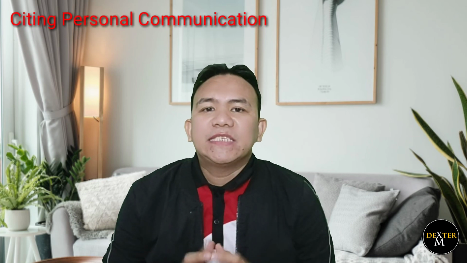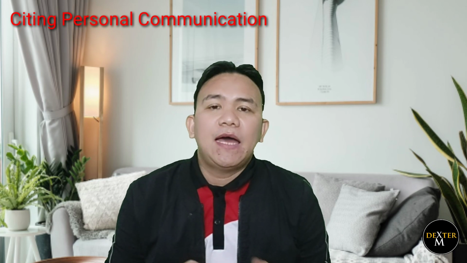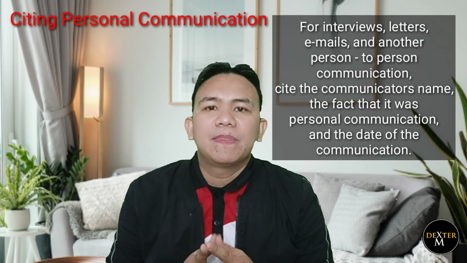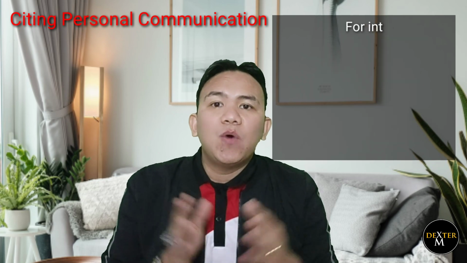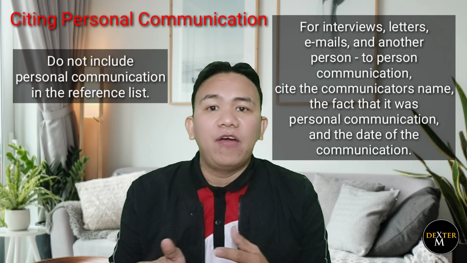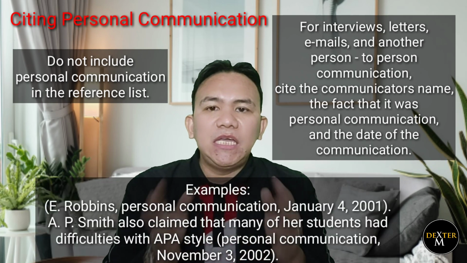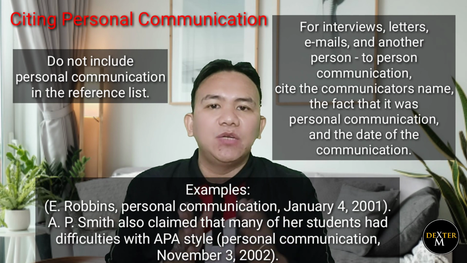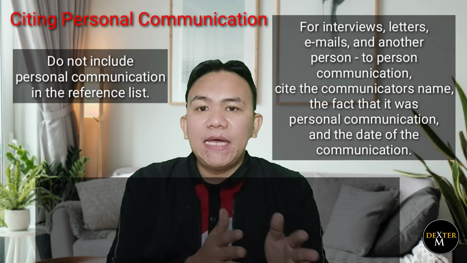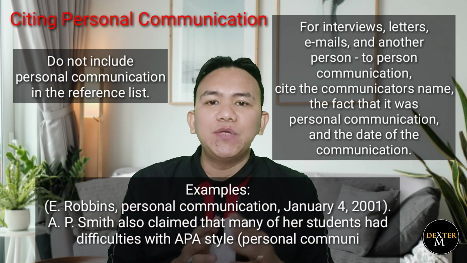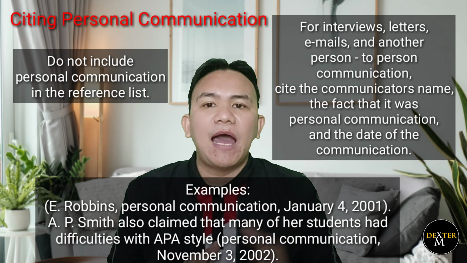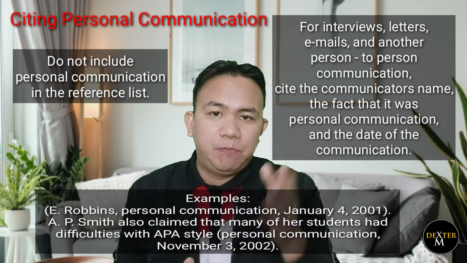Now, if you are citing personal communication, for example, interviews, letters, emails, and other person-to-person communication, cite the communicator's name, the fact that it was personal communication, and the date of the communication. Do not include personal communication in the reference list. Example, (E. Robbins, personal communication, January 4, 2001). Another example, A.P. Smith also claimed that many of her students had difficulties with APA style (personal communication, November 3, 2002).